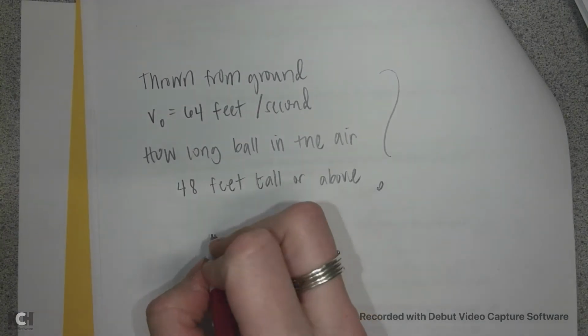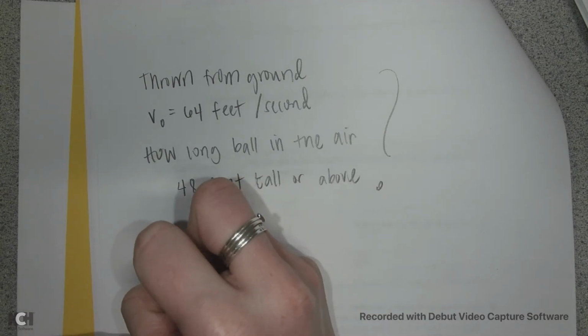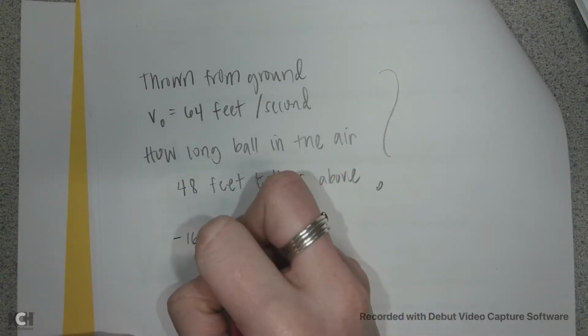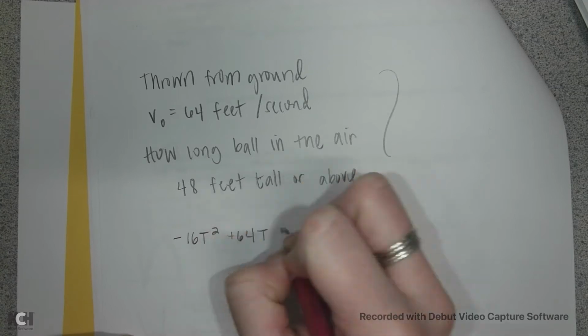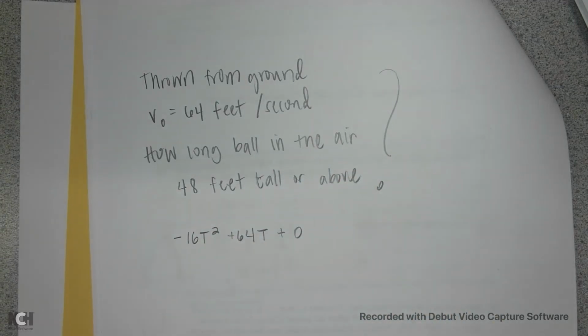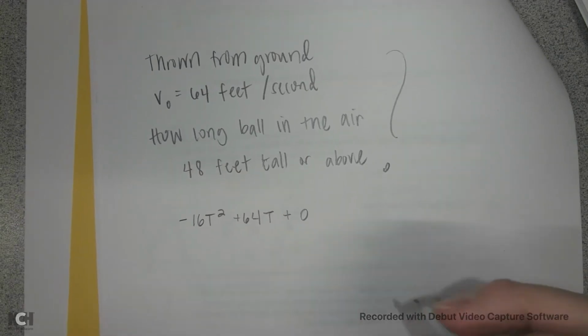The first thing we need to do is set up our quadratic equation. Since it's feet, I'm going to use negative 16t squared. My initial velocity is 64t, and then my height is 0. Okay, so let's draw a picture.